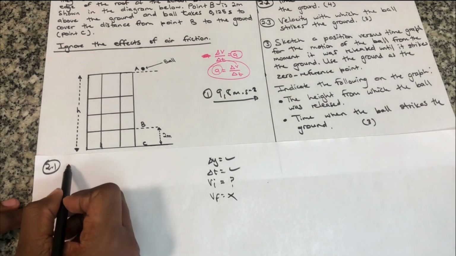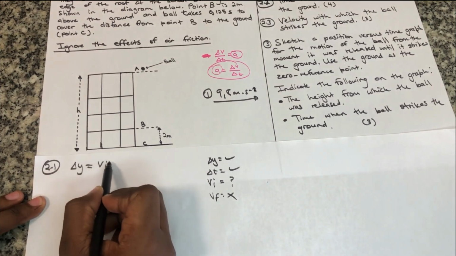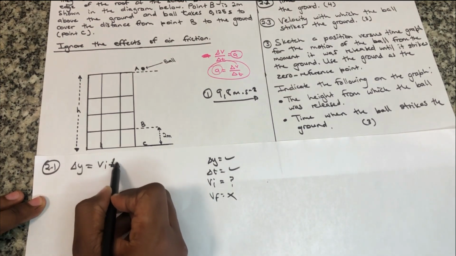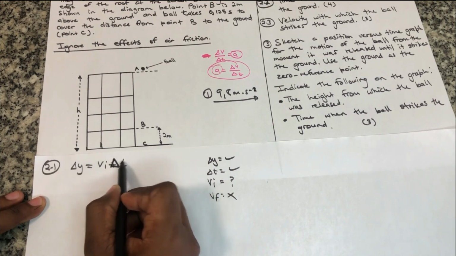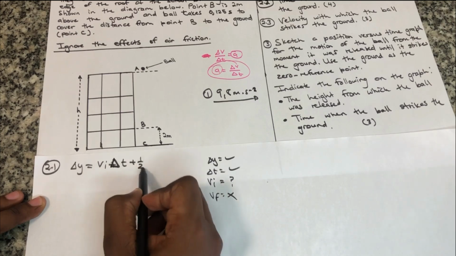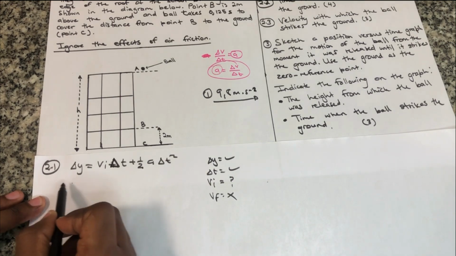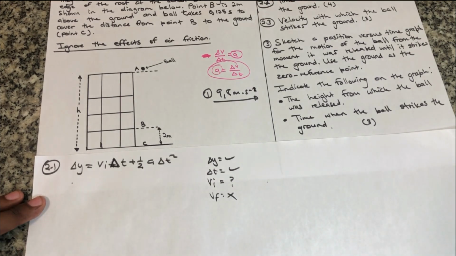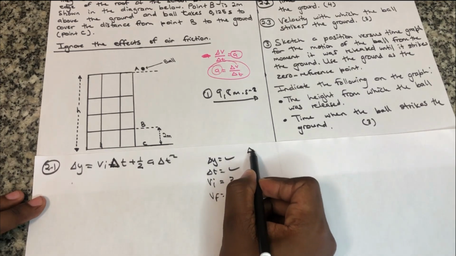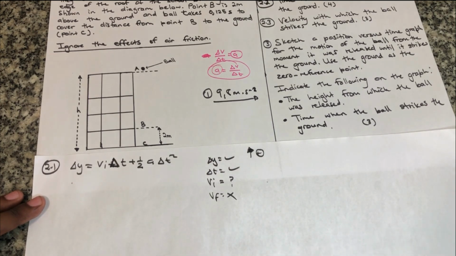So let's use this equation of motion: change in y equals initial velocity multiplied by change in time, plus half acceleration times change in time squared. Let's say upward is positive. I always take upward as positive because it makes things much easier for me.